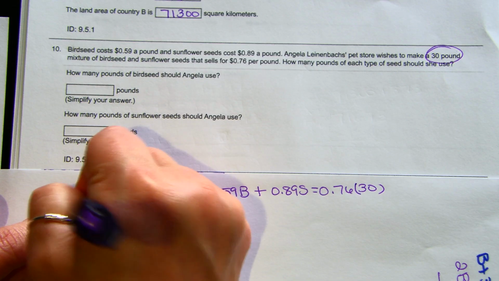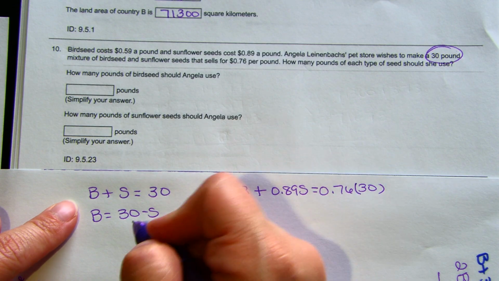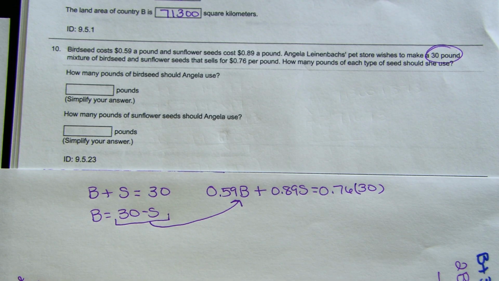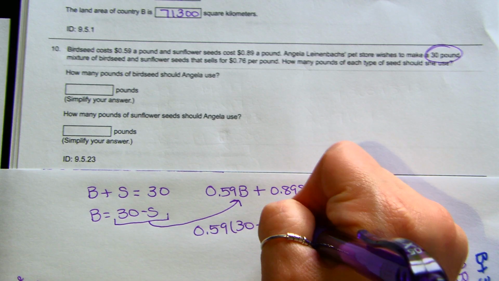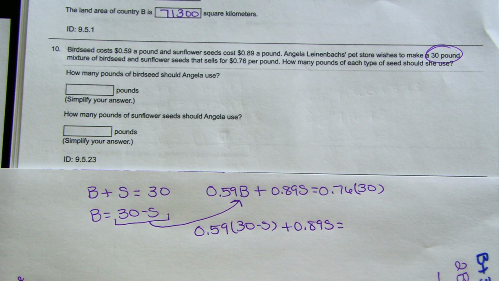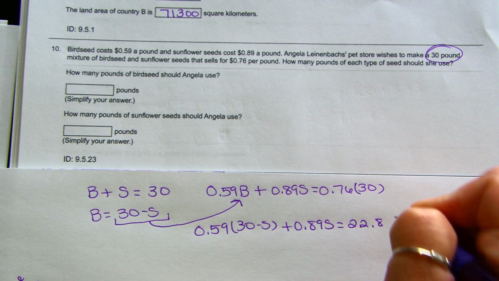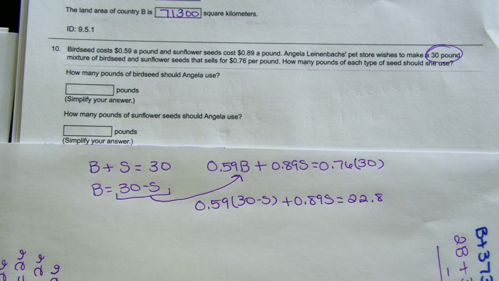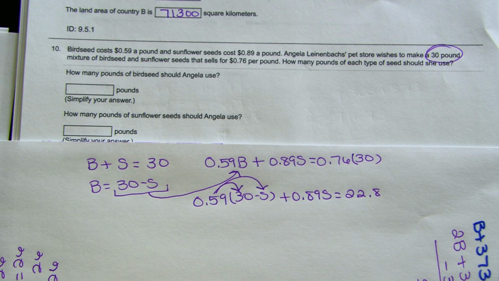So I'll have 0.59 times B, but B is 30 minus S, plus 0.89 S equals, and then just so that we save some time, I'll go ahead and take 0.76 times 30. That's 22.8. I have one equation now with one unknown. S is what I'm looking for. I'm going to distribute the 0.59 to get rid of that parenthesis. 0.59 times 30 is 17.7. 0.59 times negative S is negative 0.59 S, plus 0.89 S equals 22.8.